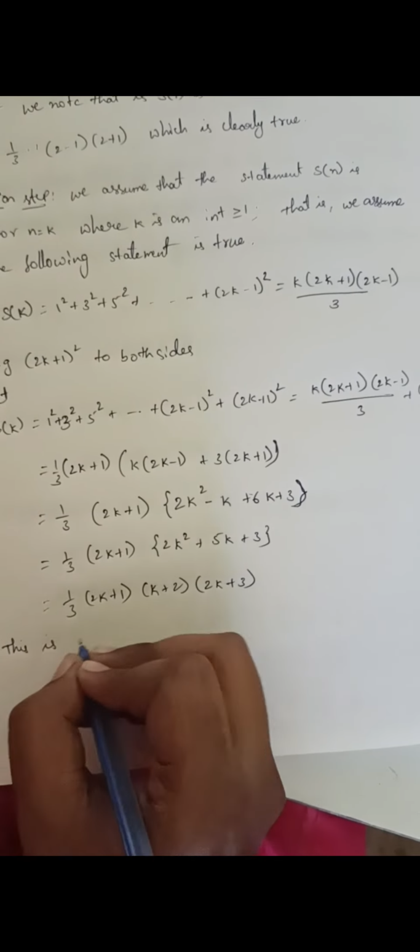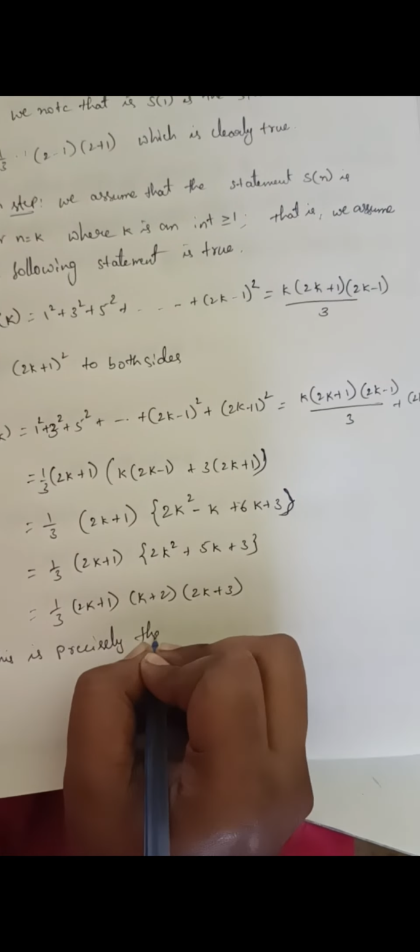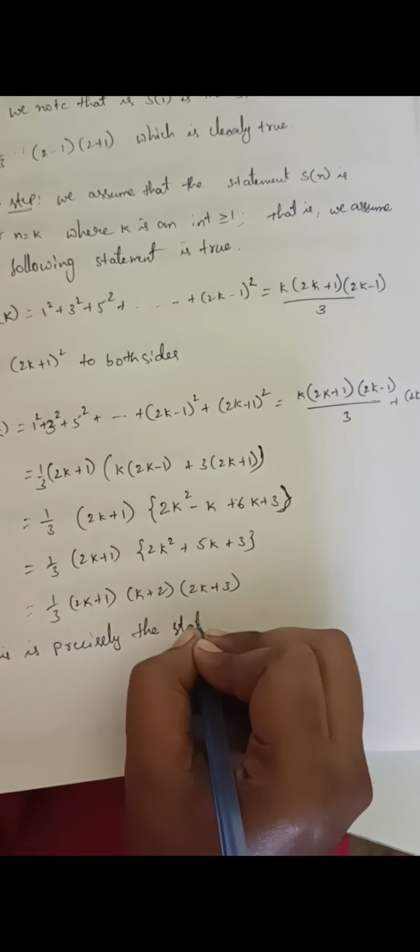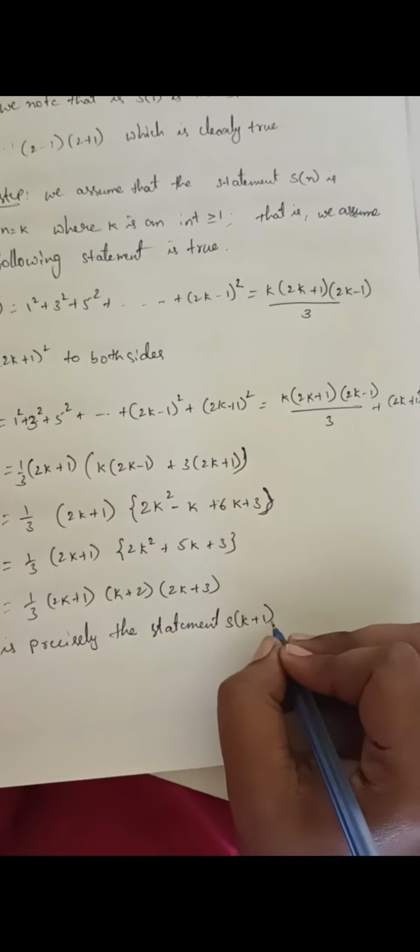This is precisely the statement S of k plus 1.